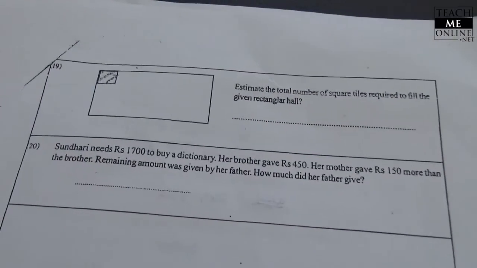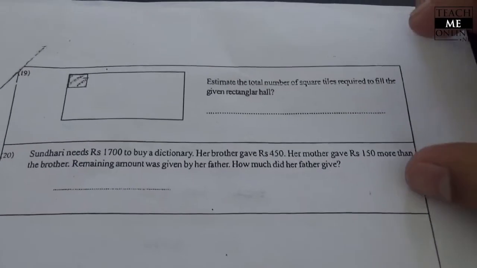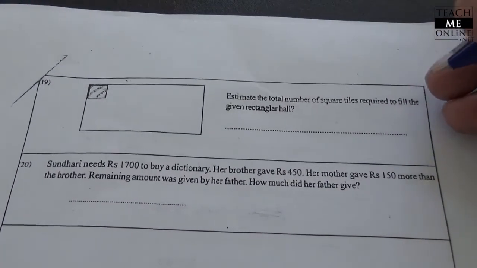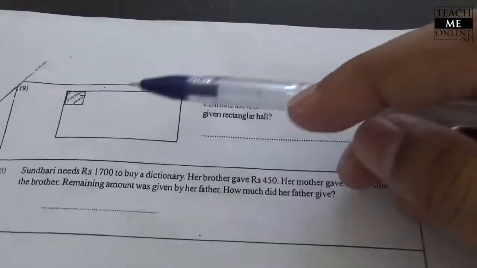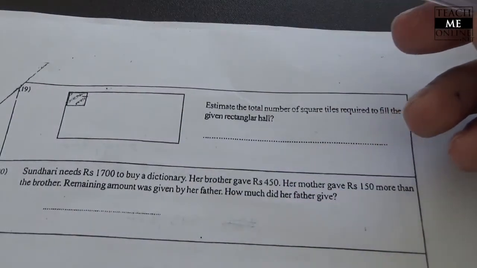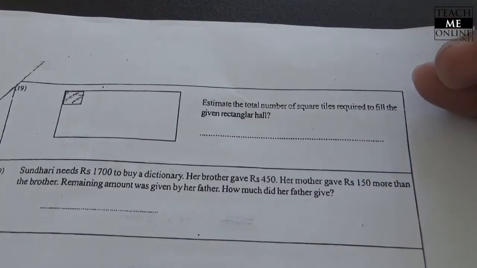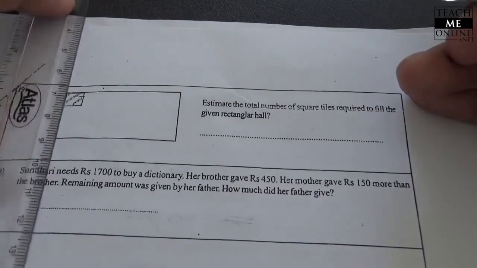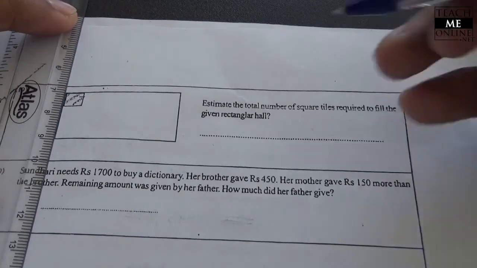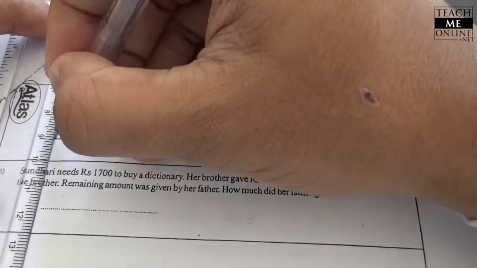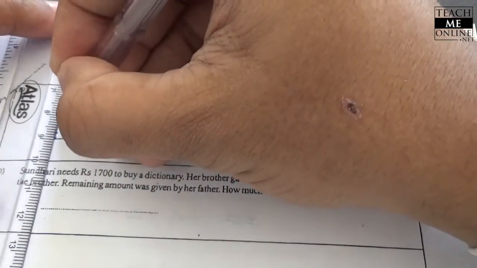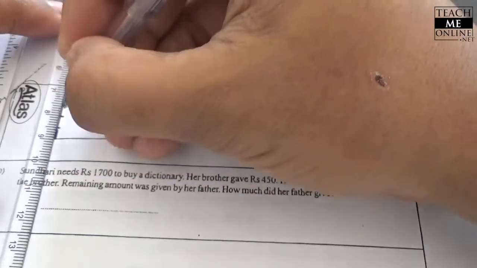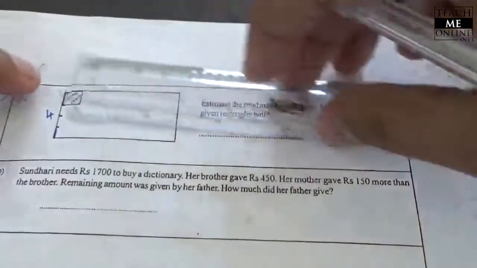Okay. There are 2 more questions from the previous part. Question number 19. They have given a rectangular hall and asked us to estimate the total number of square tiles required to fill the given rectangular hall. This is approximately 2 centimeters long, and this is about half a centimeter, so another half, so 4 this way.